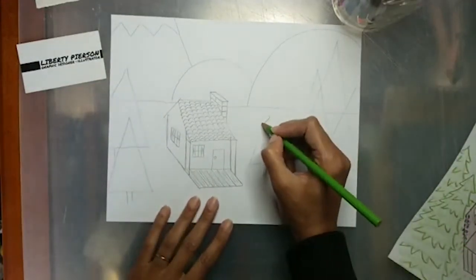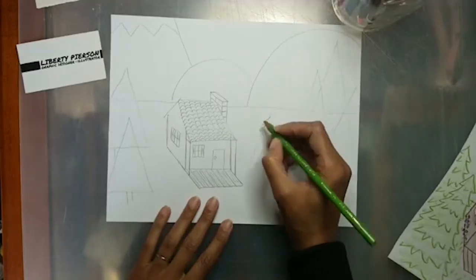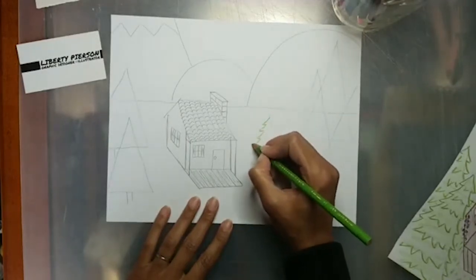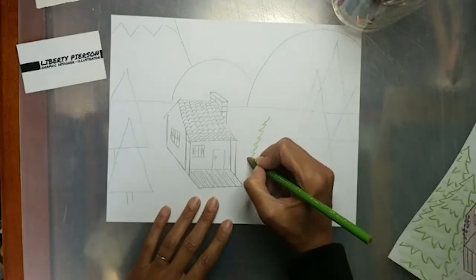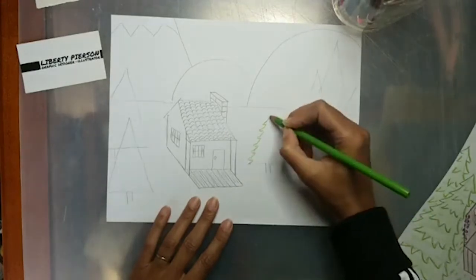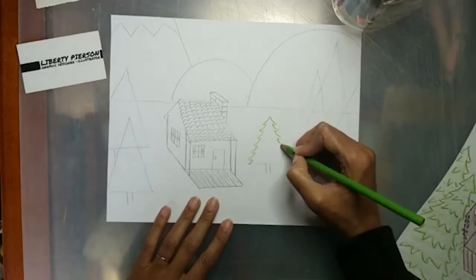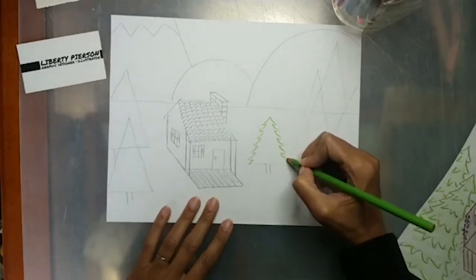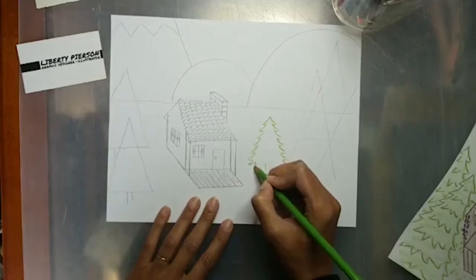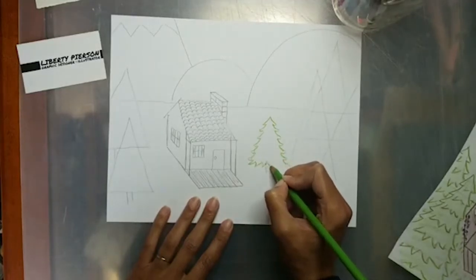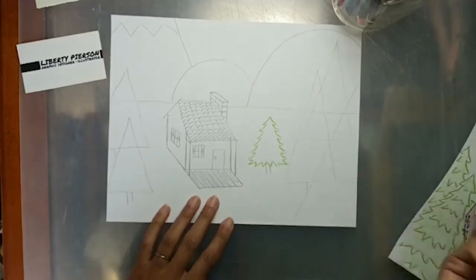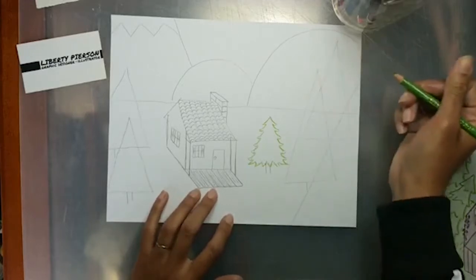So you kind of do this jagged line with kind of an arch to the shape. And you're going to go all the way down, and then you're going to go across the bottom like this. All right, and so you're going to do that to all your trees.